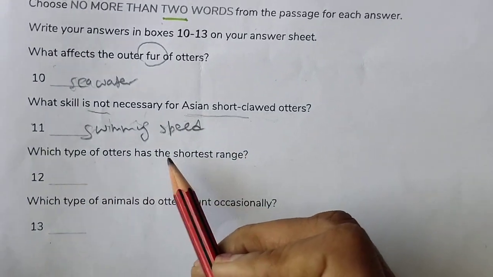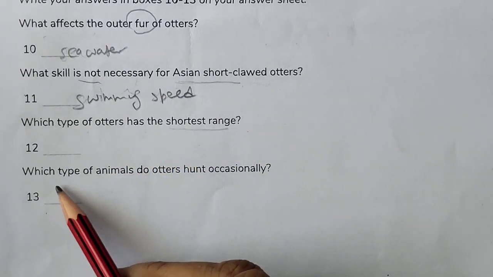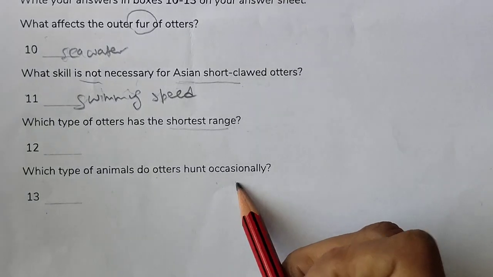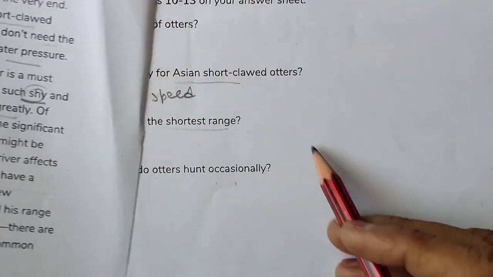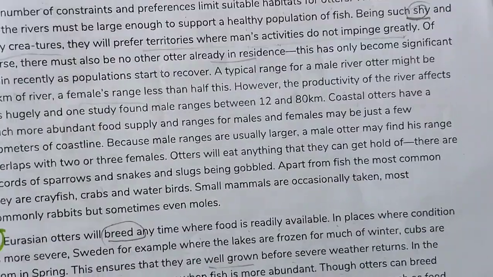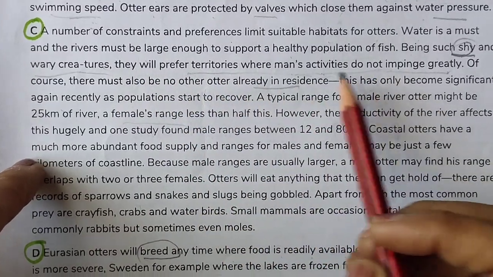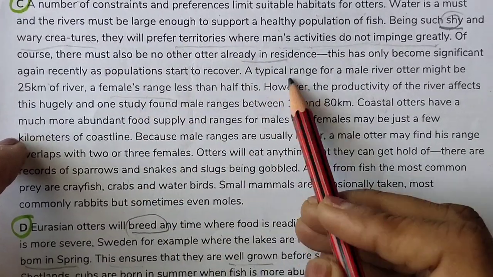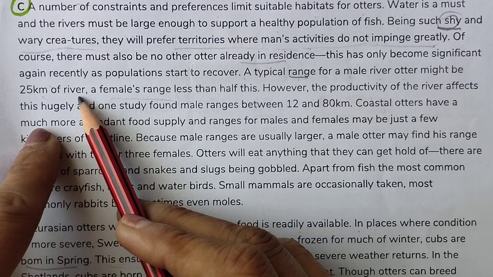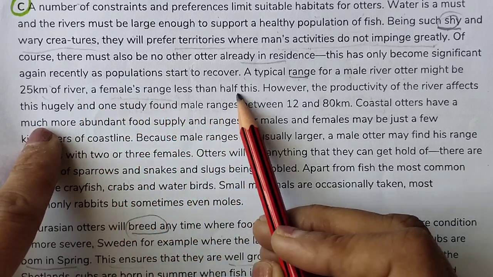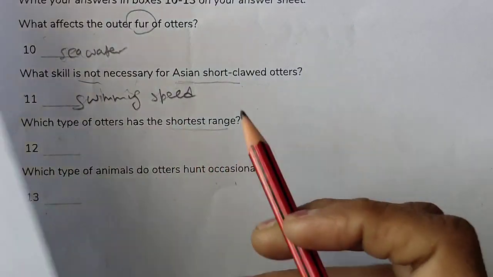What type of waters has the shortest range? And next one is, what type of animals do otters hunt occasionally? So in the next paragraph, otters have short range, shortest range, and otters hunt occasionally. Okay, let's find it. Range. Range word is here. A typical range for a male river otter might be 25 kilometers, and a river female's range half. Okay, which type of otters have the shortest range?